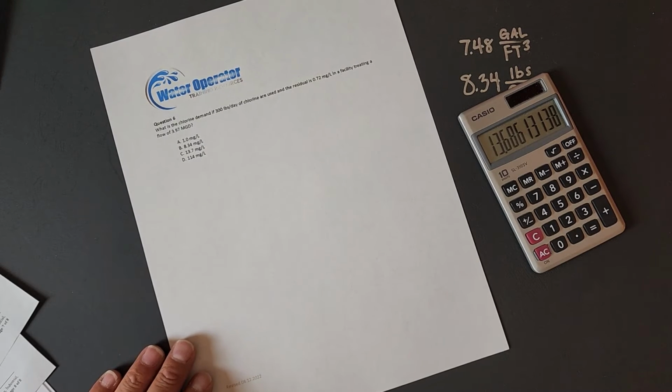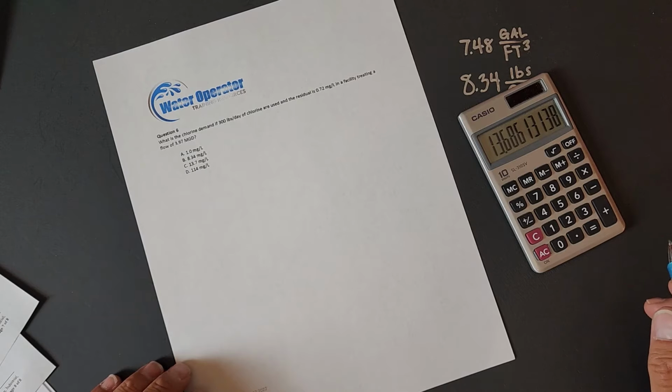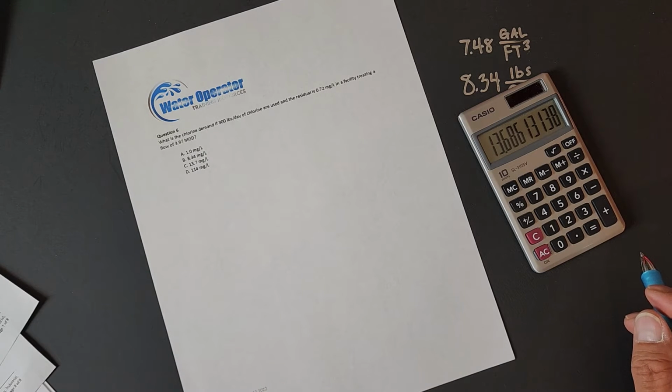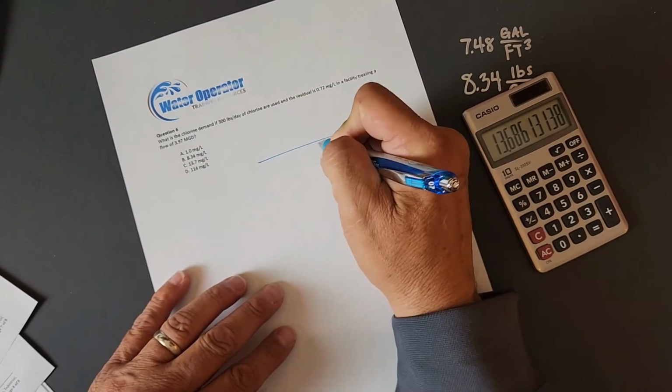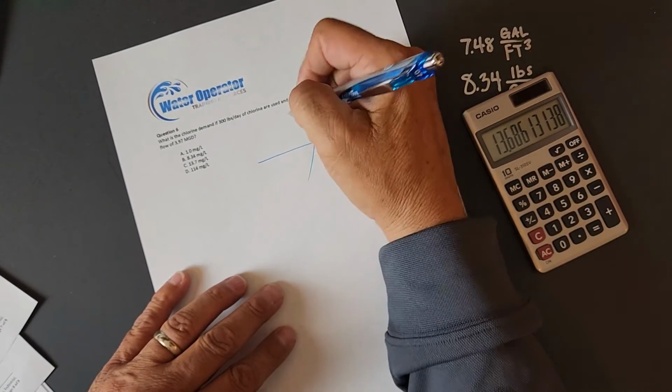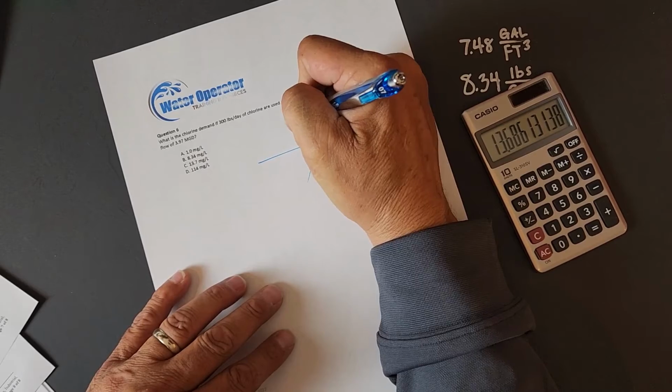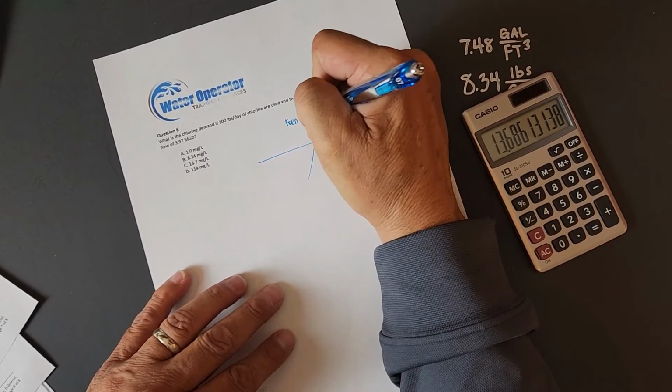Questions left. What is the chlorine demand if 300 pounds per day of chlorine are used and the residual is 0.72 milligrams per liter in a facility treating a flow of 3.97 million gallons per day? We had feed in pounds per day.